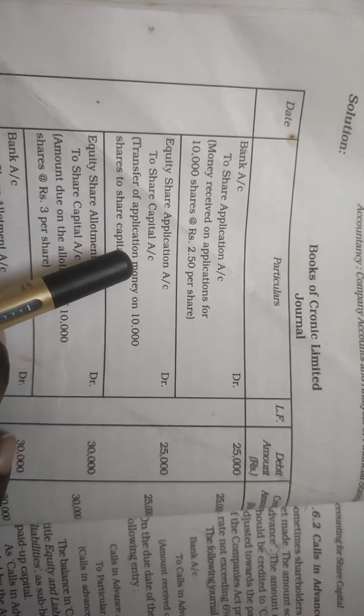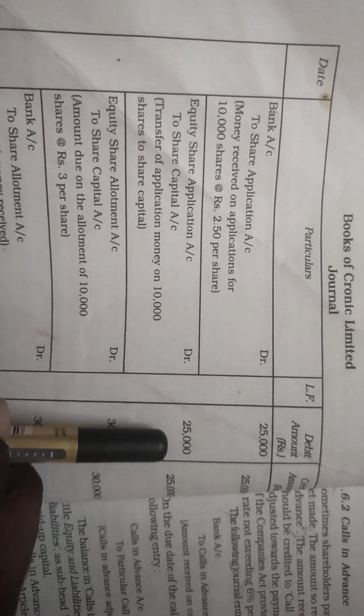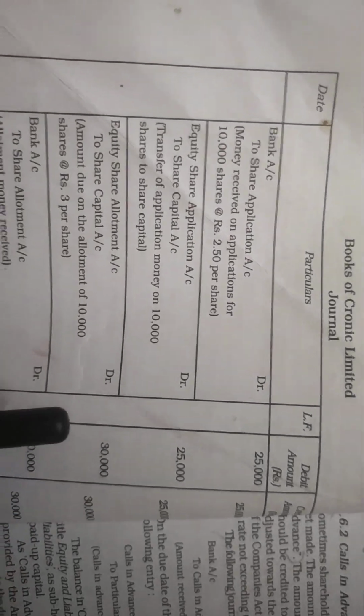Then this application money is transferred to share capital. Then the journal entry is equity share application account debit to share capital account. Transfer of application money on 10,000 shares to share capital. The same amount, 25,000 debit and 25,000 credit.